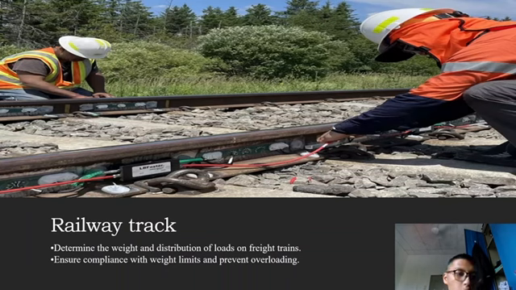So next we are going to railway track. Railway track is to determine the weight and distribution of load on freight trains. Also to ensure the compliance with weight limits and prevent overloading.